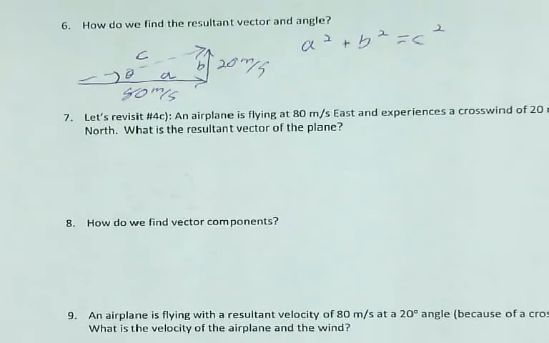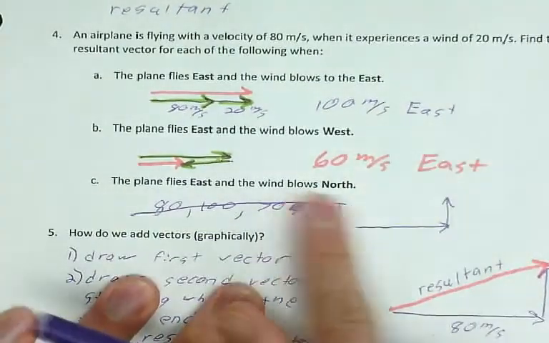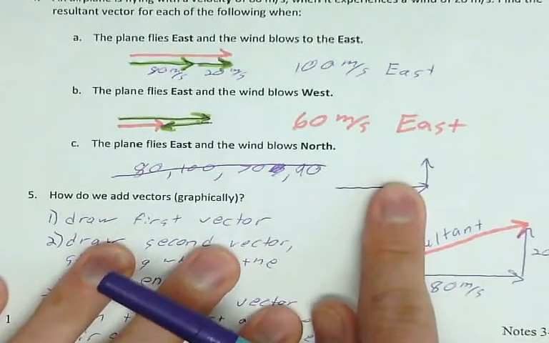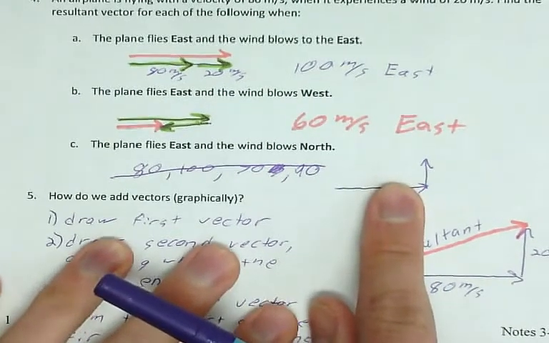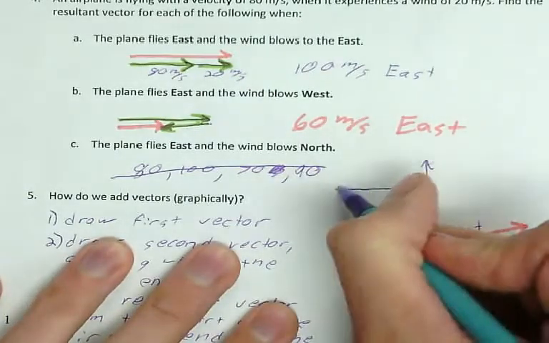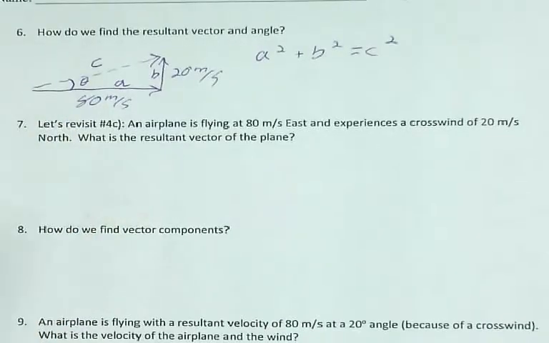Here's what is surprising. We need to find the angle, because on these other ones we said it was 100 meters per second east, it's 60 meters per second east. We're trying to figure out what this one is. We have to know the direction. It's a vector. It has to have a direction. And saying northeast is not enough, or saying northish, eastish. That's not enough. We've got to know the angle. So we need a way to find the angle. And the way to find the angle is, any ideas?